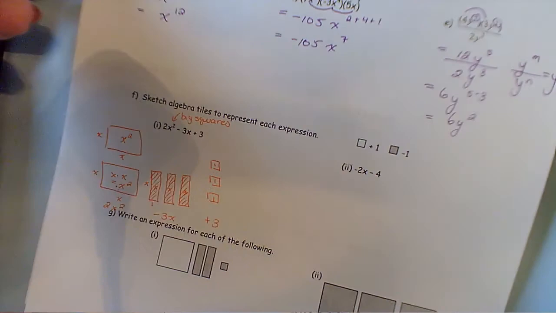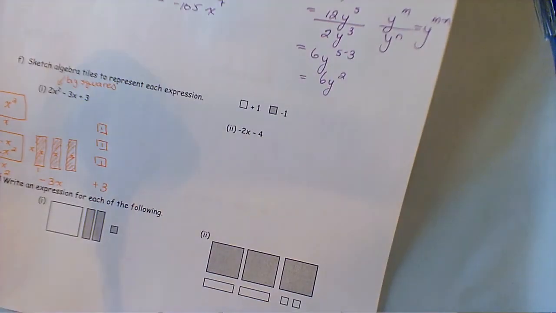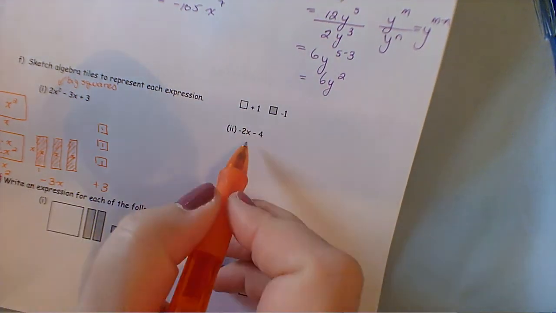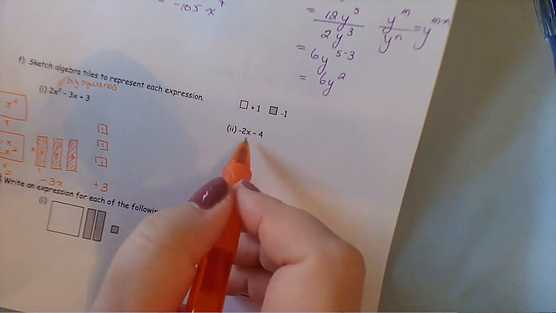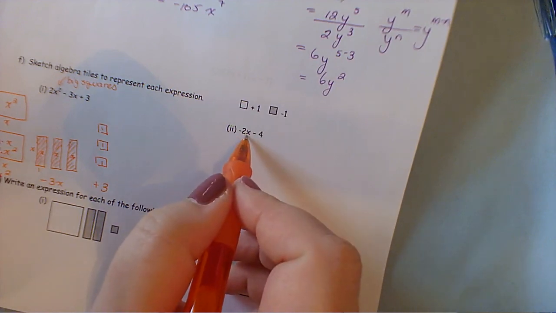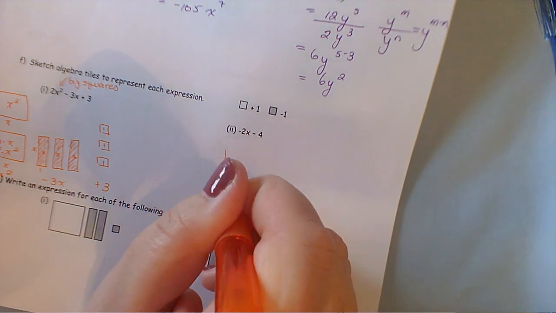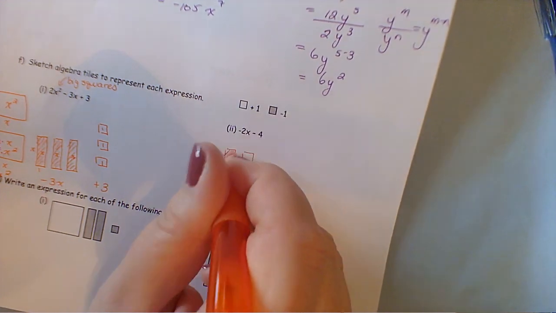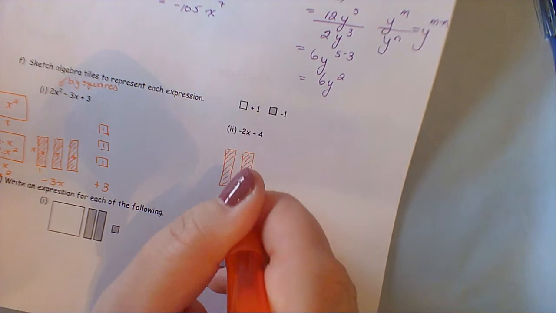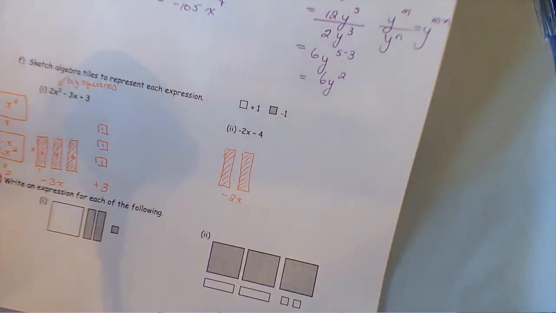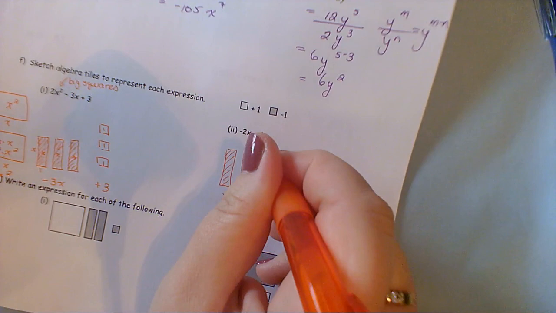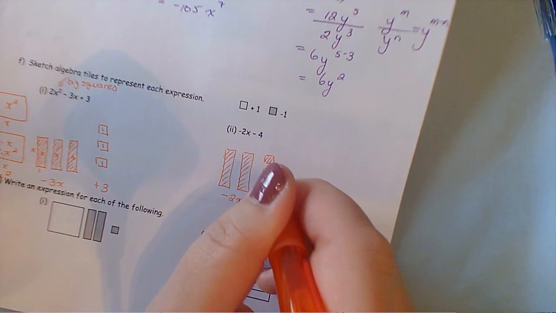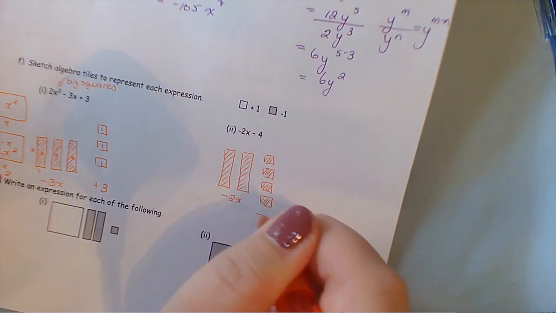Okay, so maybe you did this in elementary, maybe you didn't. It's not really that important in the grand scheme of things. We don't actually use these in high school, but it does help some people visualize what it is that we're talking about here. So in this case, we don't have any x squared, so we don't have any big squares, but we have a couple of those smaller rectangles. This time we have 2 of them, and because of the negative sign, I know that they've been colored in. So this is negative 2 x's. Negative 4 means 4 of the little single tiles, but again, negative means they're colored in too. And that's minus 4.